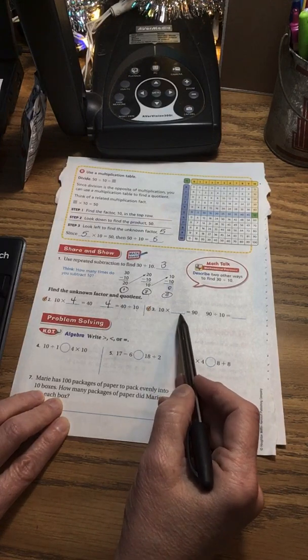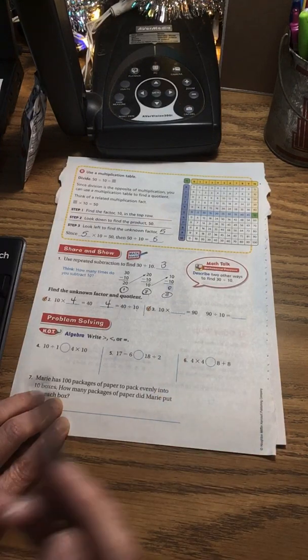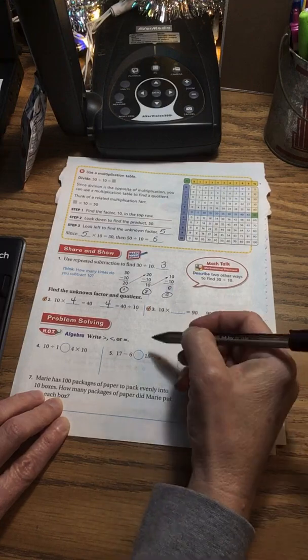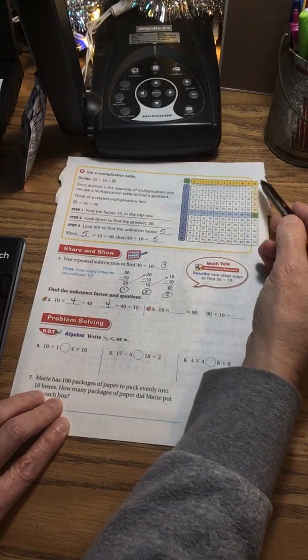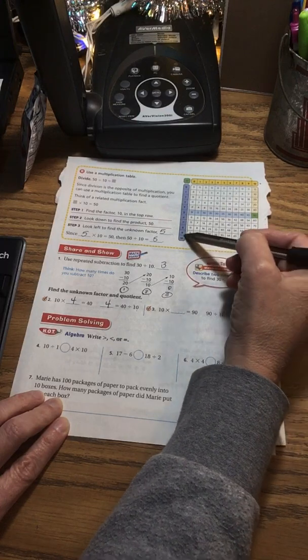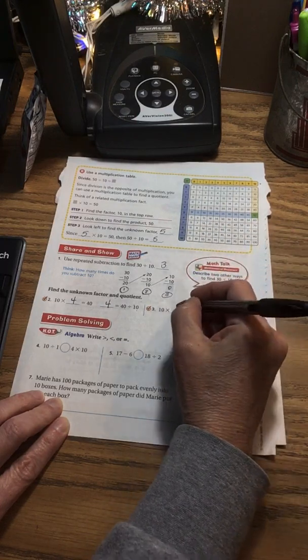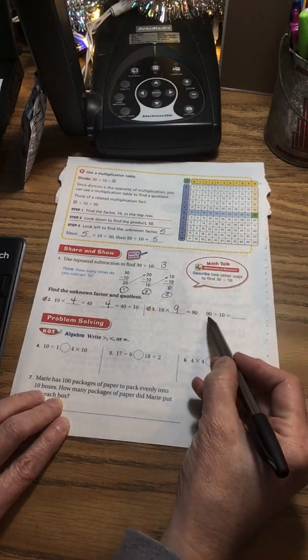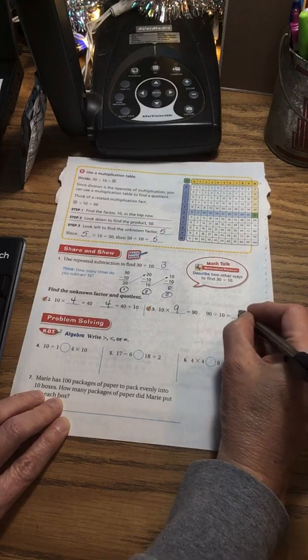Okay, here it says 9 times what equals 90? Well, how many 10s are there in 90? You can go over here to 90, count the 10s. How many are there? There are 9. So there are 9 10s in 90. So 90 divided by 10 equals 9.